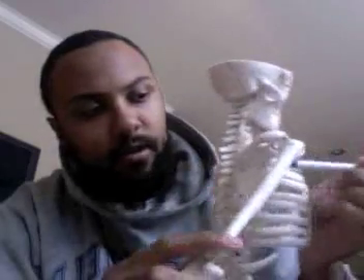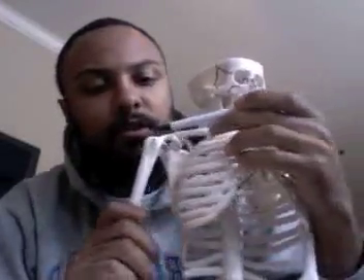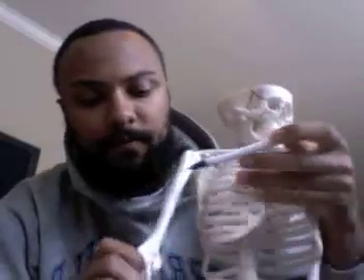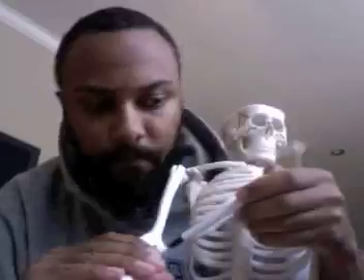Your humerus has your humeral head, which is the ball that fits into the shoulder joint, as well as your greater and lesser tubercle. Your deltoid tuberosity. Going down a little further, you have your medial epicondyle, as well as your coronoid fossa that houses your coronoid process of the ulna when you flex your elbow.